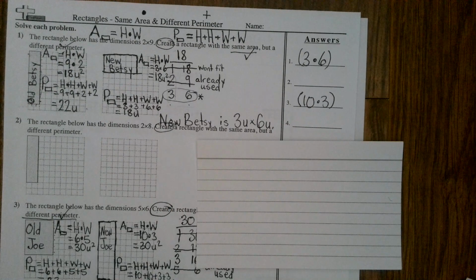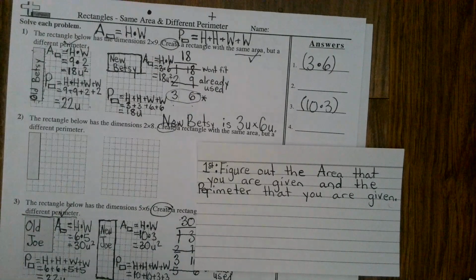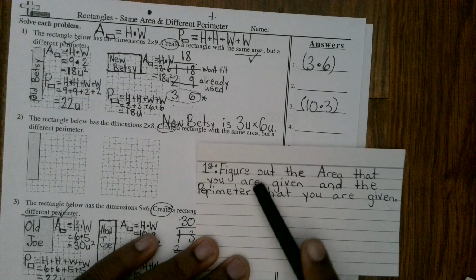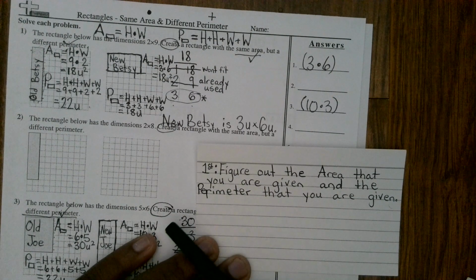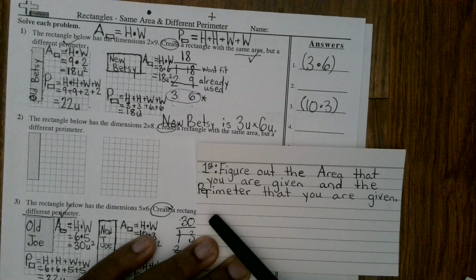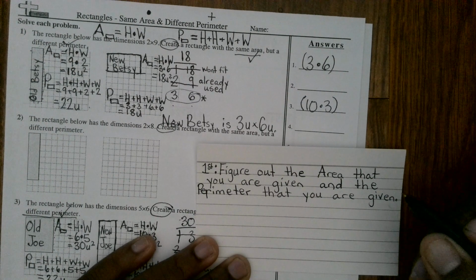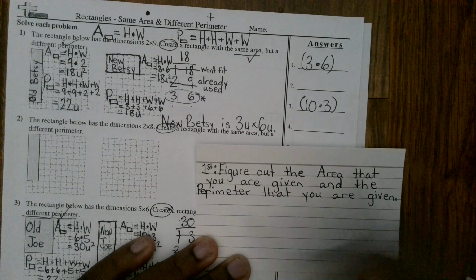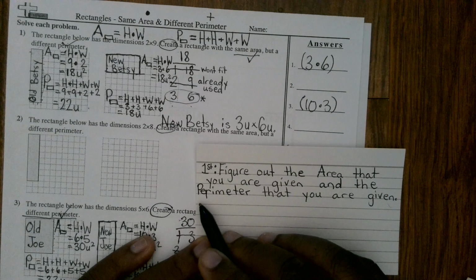The new rectangle that you create has to have a perimeter that is different from the perimeter you're given. So the first thing you need to do is figure out the area and the perimeter that you were given. The reason why you have to figure out both is because you have to match the area that you're given, but you have to avoid the perimeter that you're given.